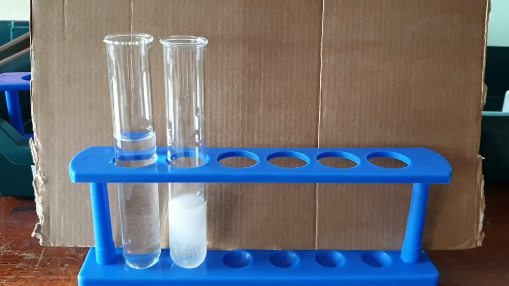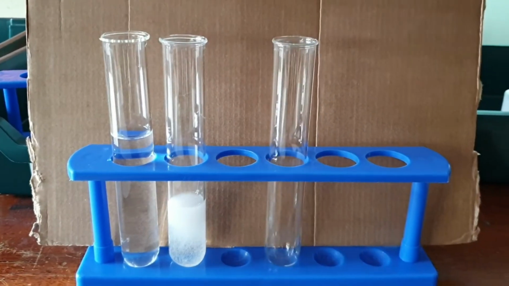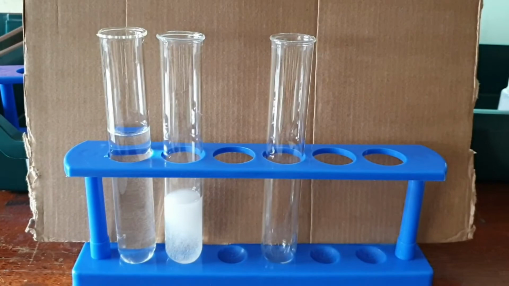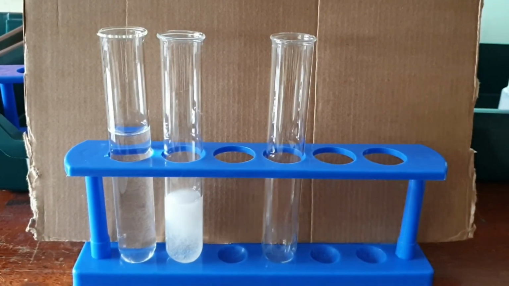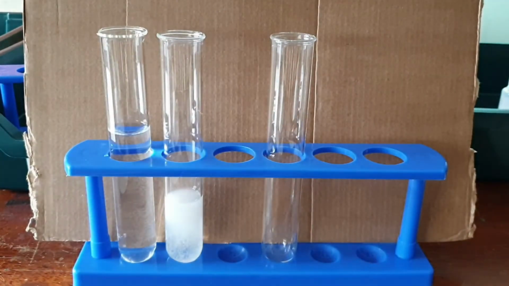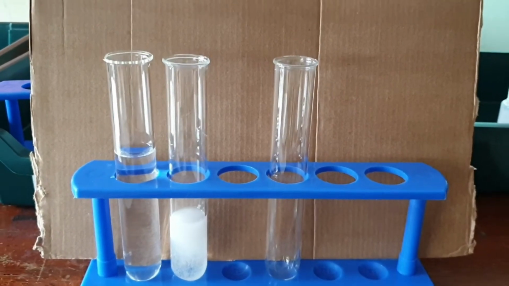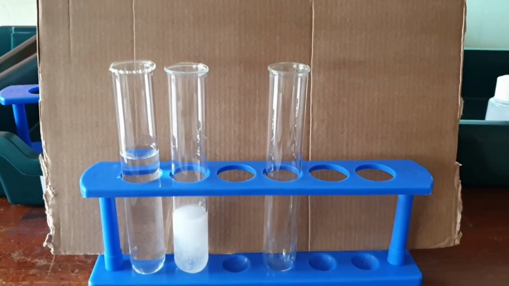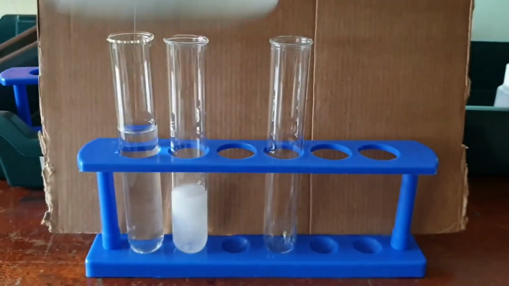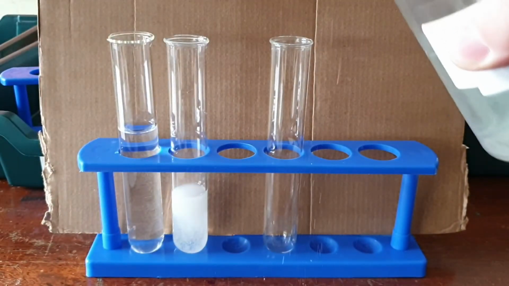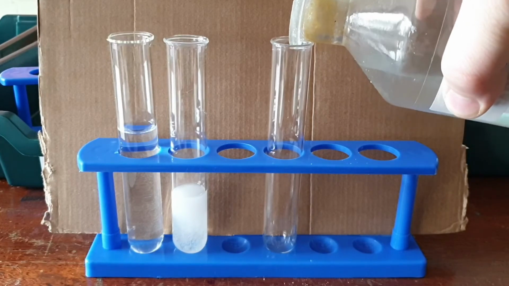I'm going to get my test tube and put my mystery substance in, that I want to find out if it's a carbonate. Spoilers, it is a carbonate. Has it got carbonate ions in it?